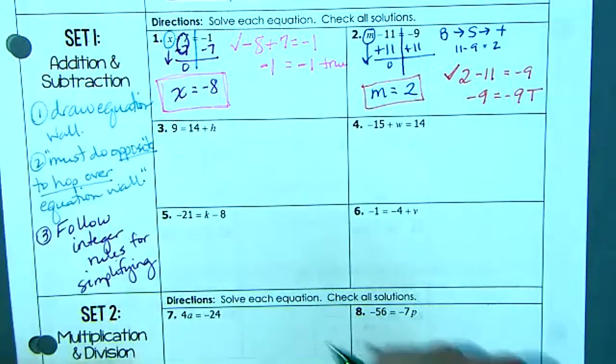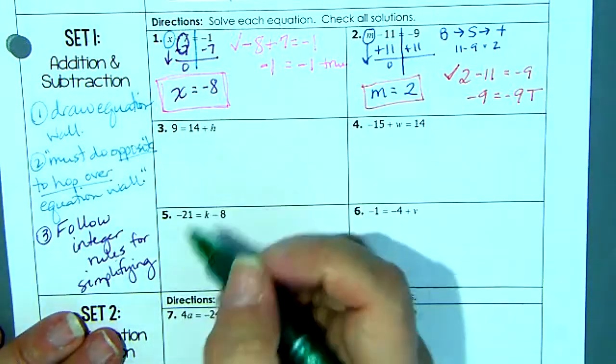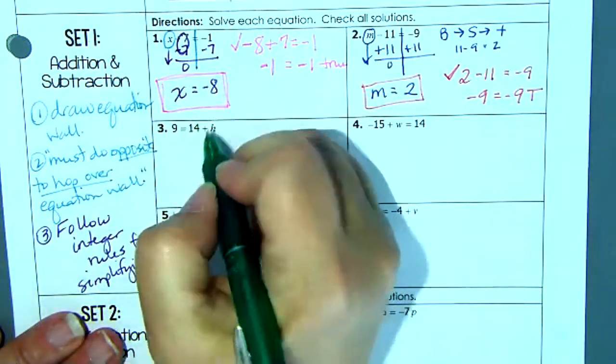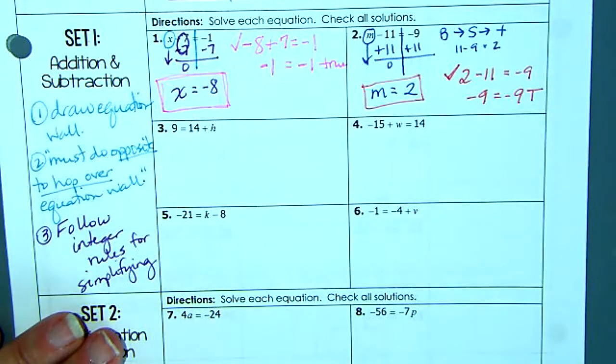Okay. If I'm looking at number 3, not right now, I'm making a video.